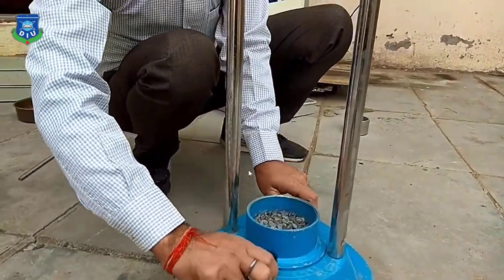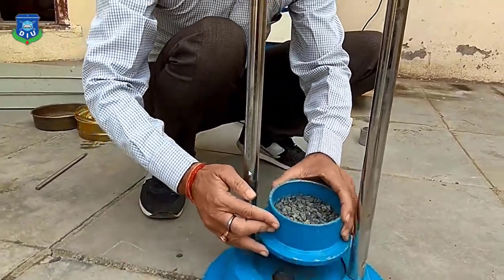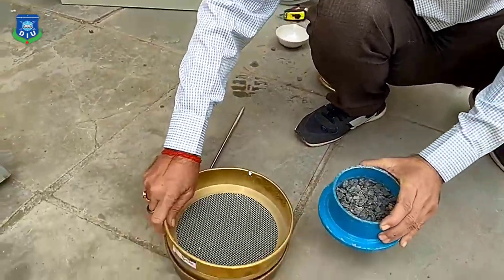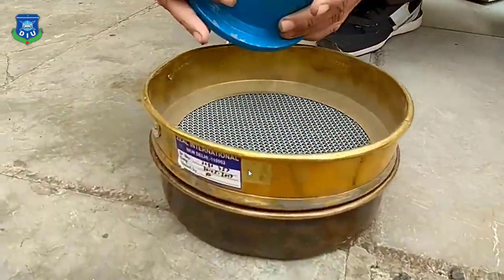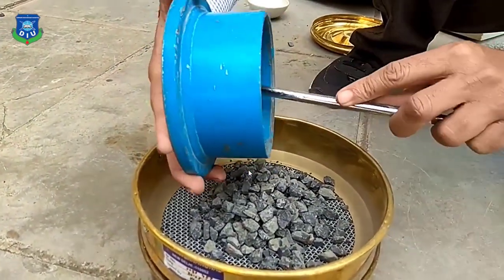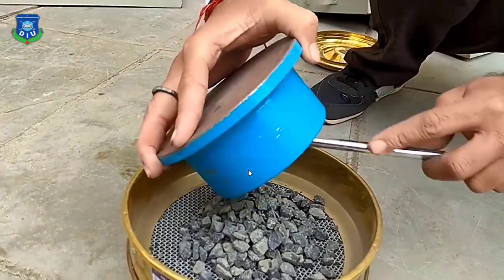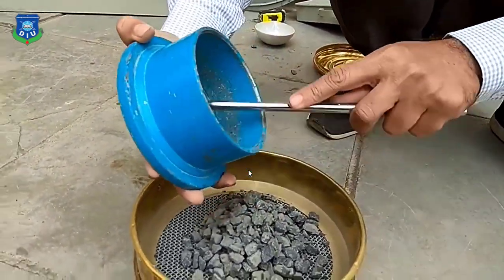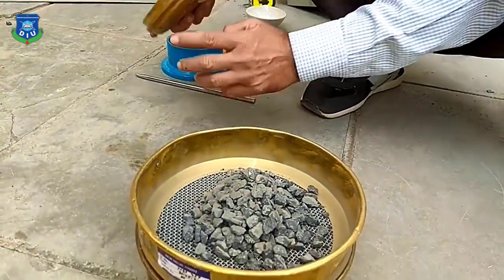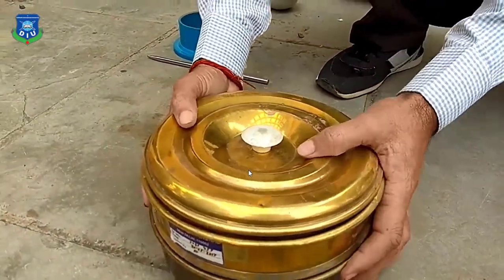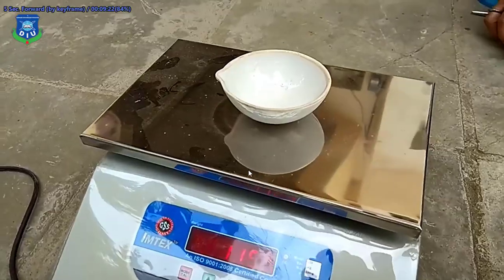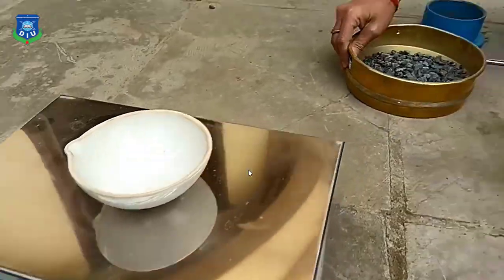Then we will untie the screw. Pass the materials through the 2.36 millimeter sieve. As there is dust, we will use a cover. This is our cover. Then we will shake manually in a circular motion. After shaking, we will take the weight.